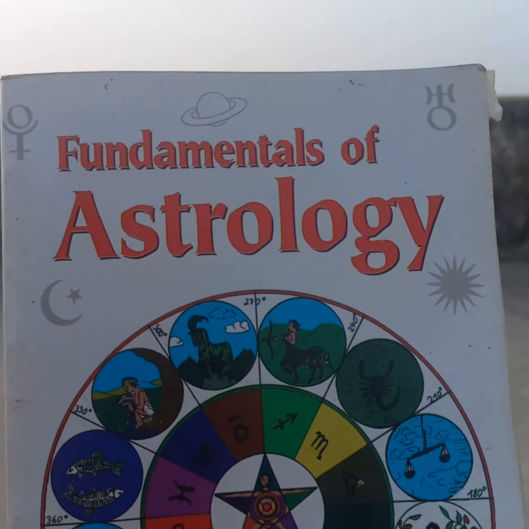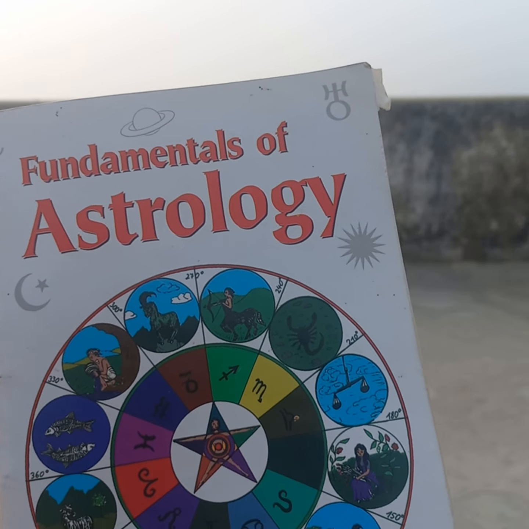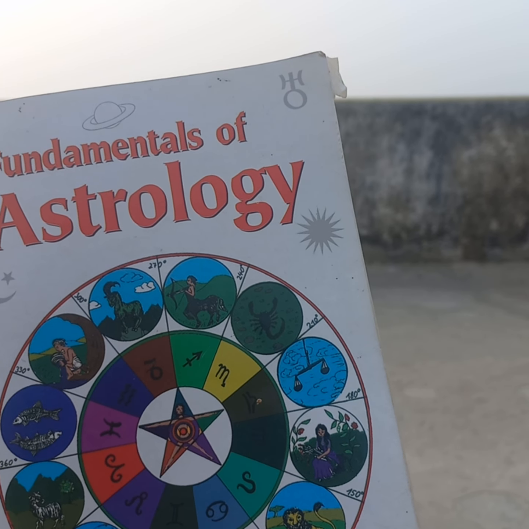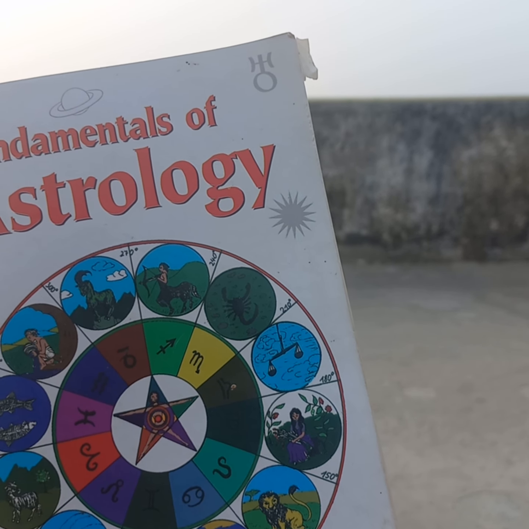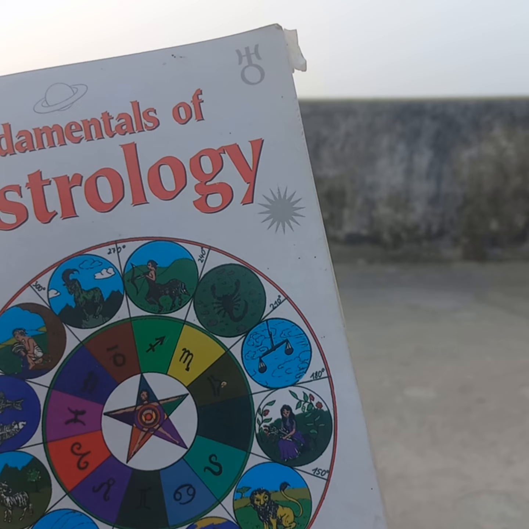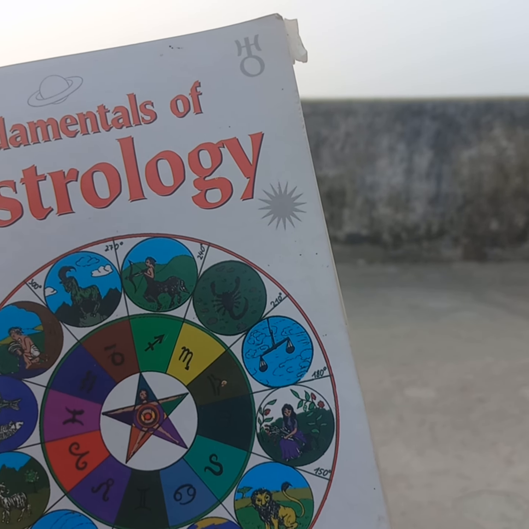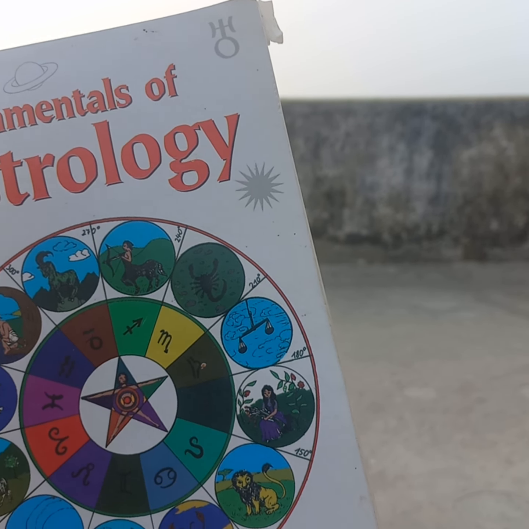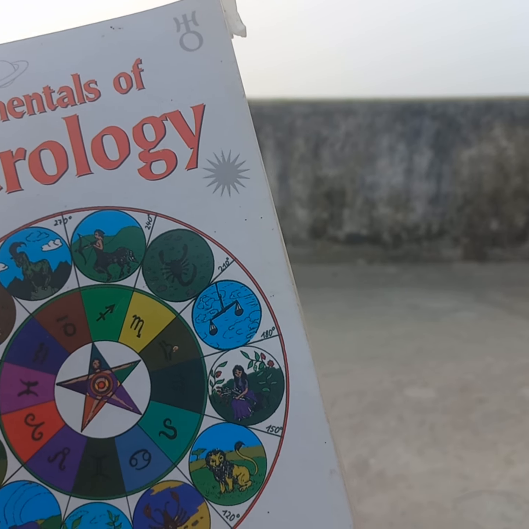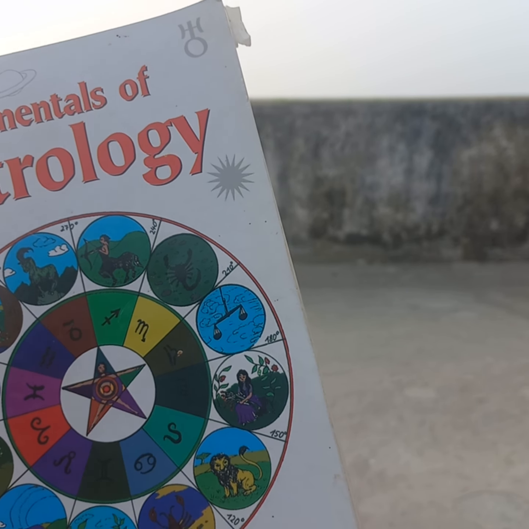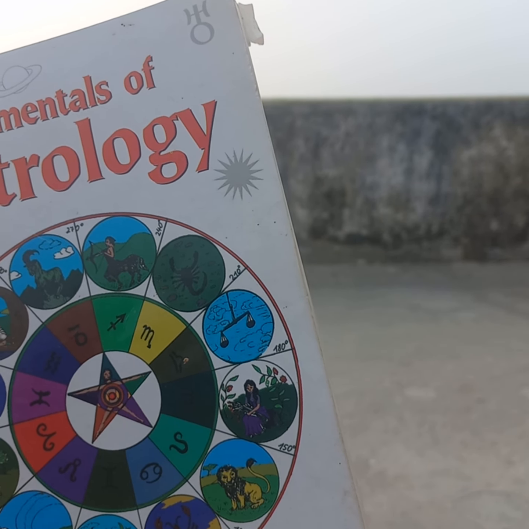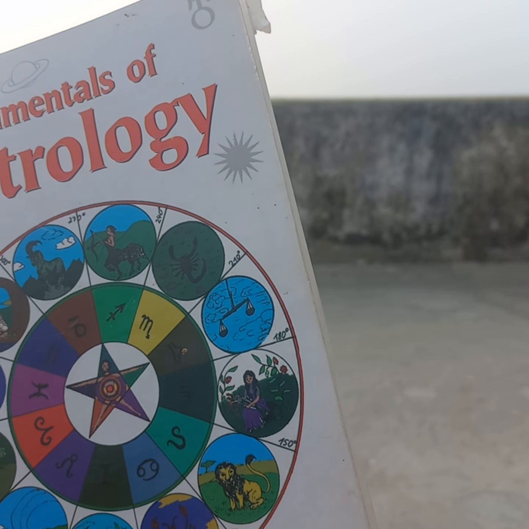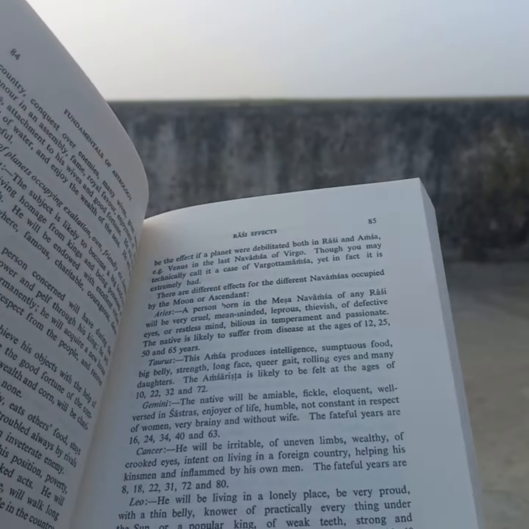So I found this book really useful. If you don't have time to read so many classics, you can simply check out this book, and you'll find it really helpful. Actually, I found it helpful.